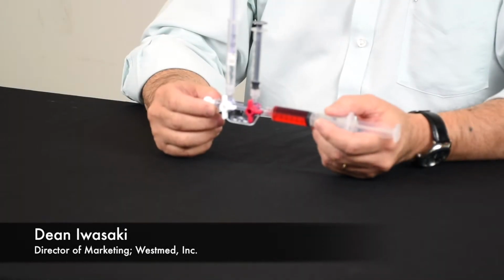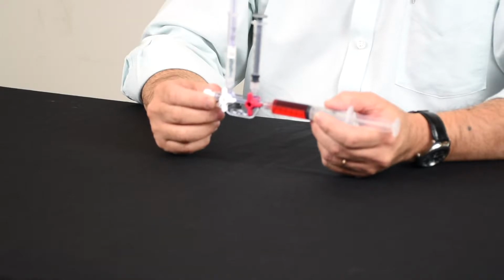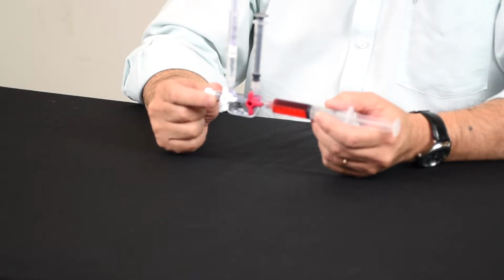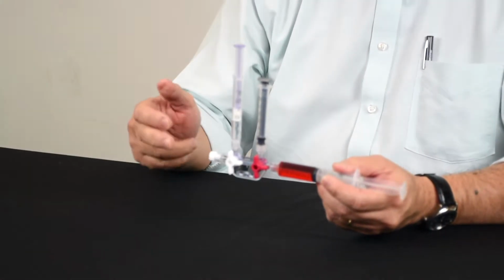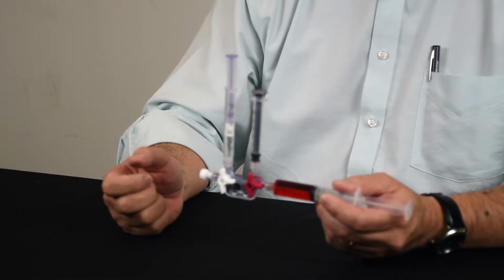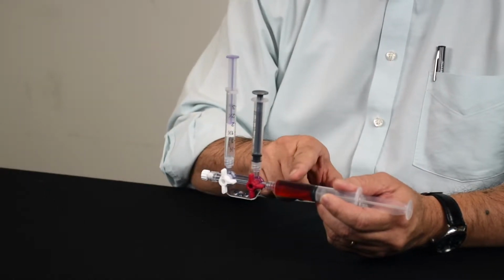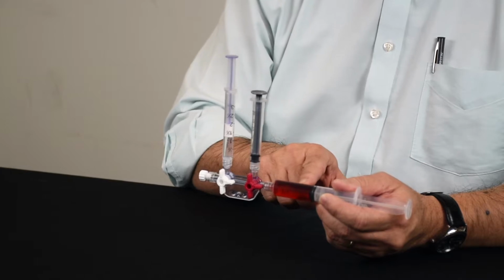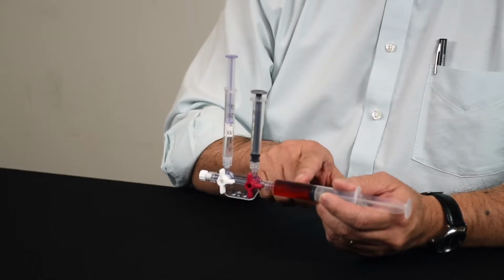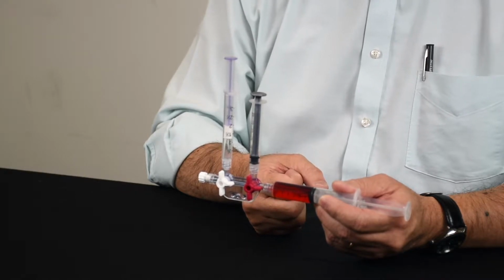So to simulate drawing an arterial blood sample off of a closed arterial line catheter, I'm going to use this manifold to demonstrate how this is done. And what I've done is I've connected a sample syringe here, which is going to be used to simulate the blood coming from the patient.